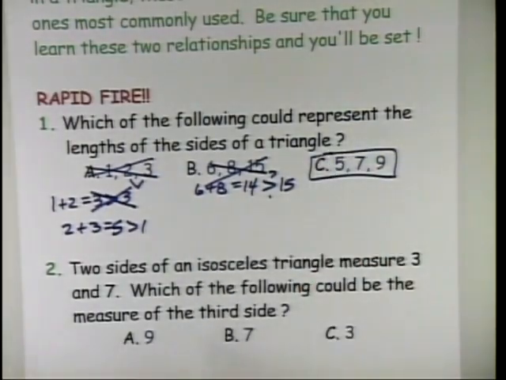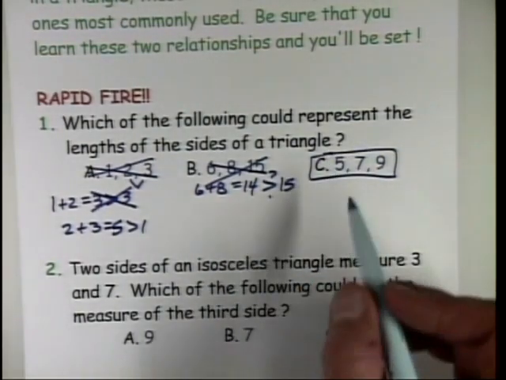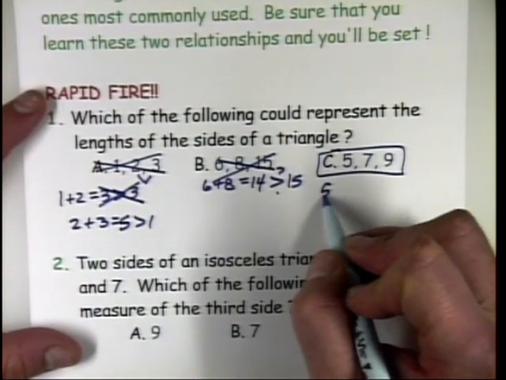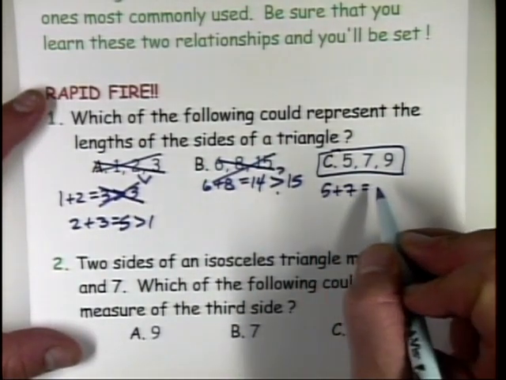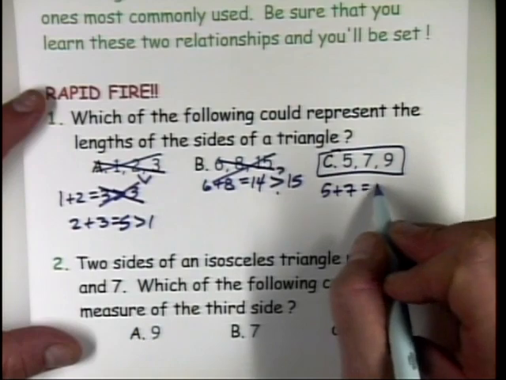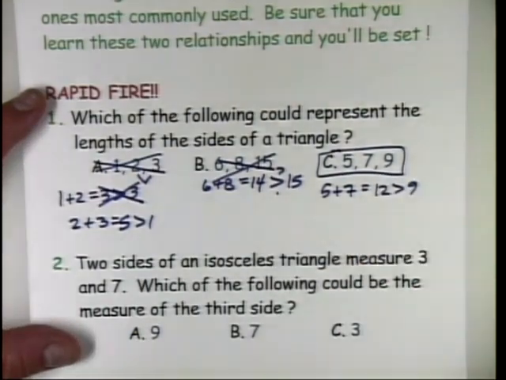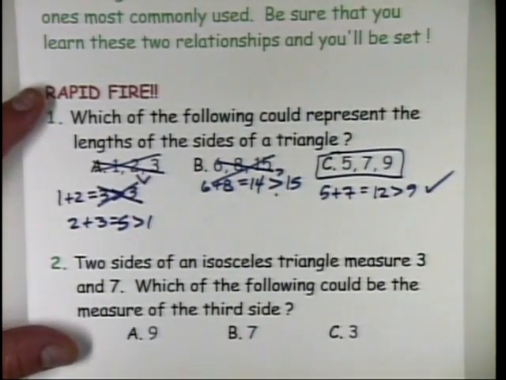Are we going to go on to the next question yet? No, we're going to verify. We have the time. 5 plus 7. What does that equal? That's equal to 12. Is 12 greater than the third side 9? Yes. One of them has passed.